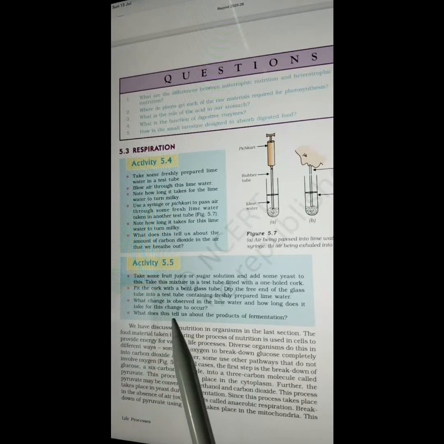Activity 5.5. Take some fruit juice or sugar solution and add some yeast to this. Take this mixture in a test tube fitted with a one-hole cork. Fit the cork with a bent glass tube. Dip the free end of the glass tube into a test tube containing freshly prepared lime water. What change is observed in the lime water and how long does it take for this change to occur? What does this tell us about the products of fermentation?